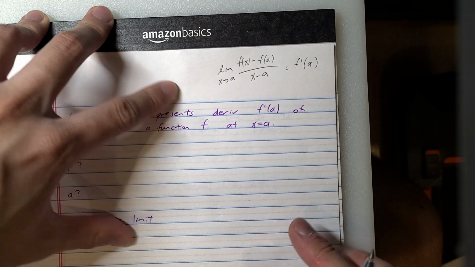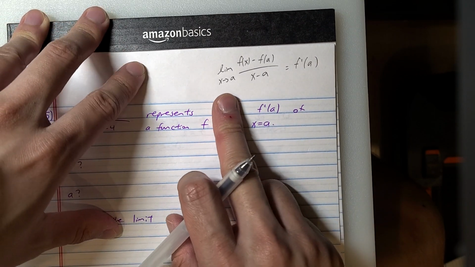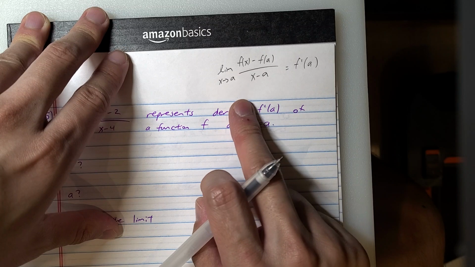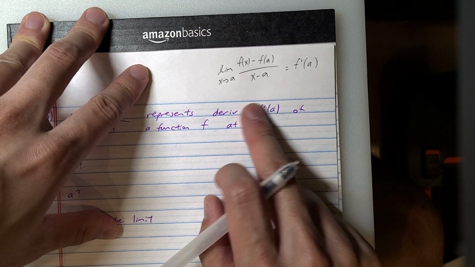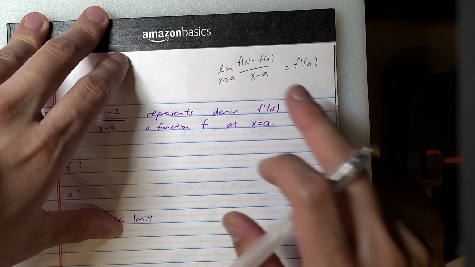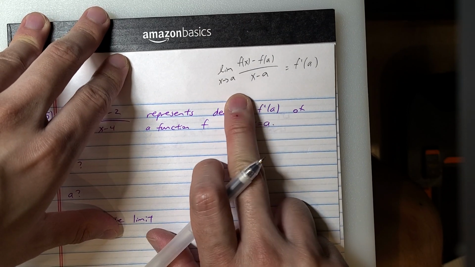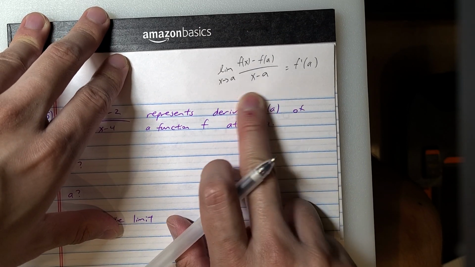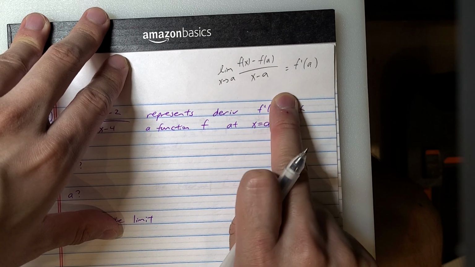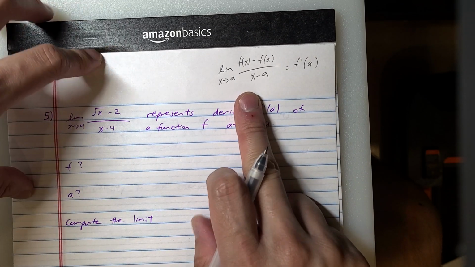you can do something similar with the one that you're probably used to: the limit as h approaches 0 of f of x plus h minus f of x over h. It's similar. You can rewrite it in terms of this. But let's just go off of this. This is also the limit definition of the derivative f prime of a. That's key here.